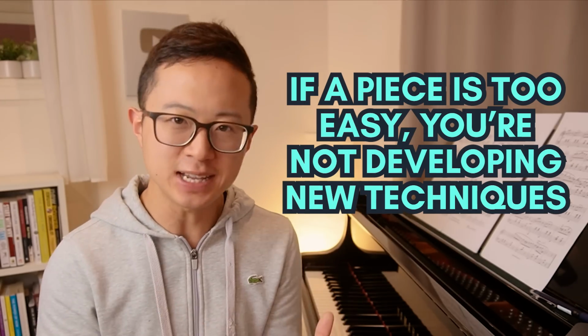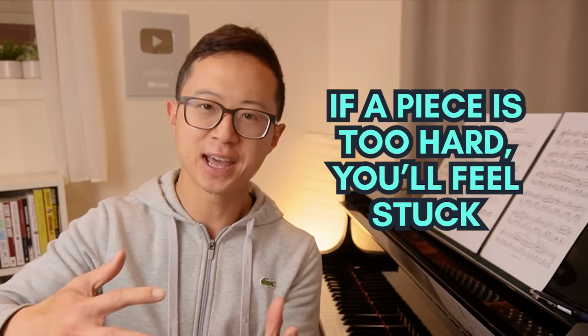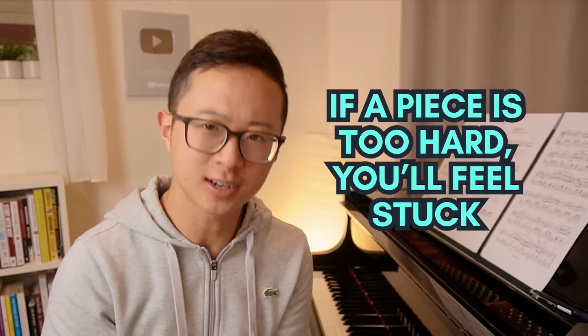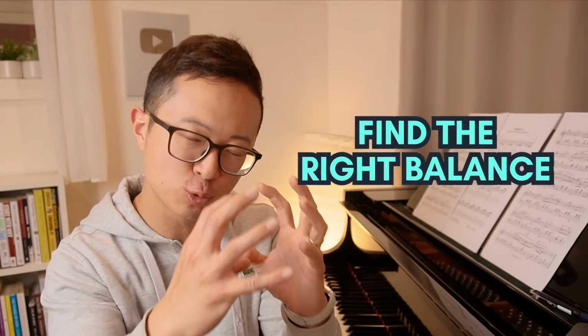If a piece is too easy, you're not developing new techniques, and it will lead to boredom. On the other hand, if it's too difficult, you'll feel stuck, which often leads to frustration and a loss of confidence. So finding that balance, finding that sweet spot that just expands you just enough, the ZPD, is going to be the thing that keeps you on track and keeps helping you make consistent progress throughout your journey.